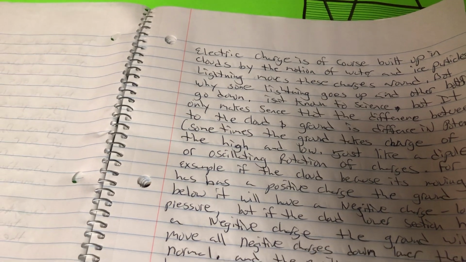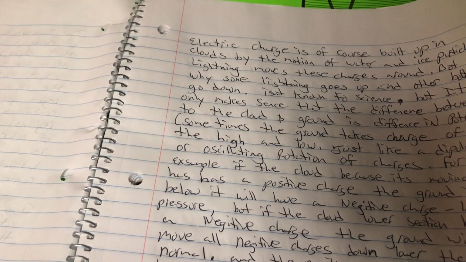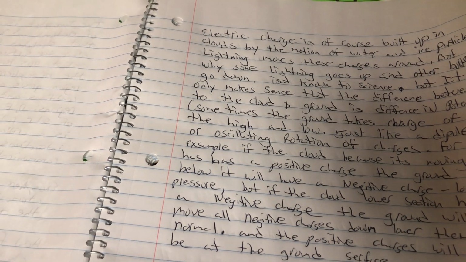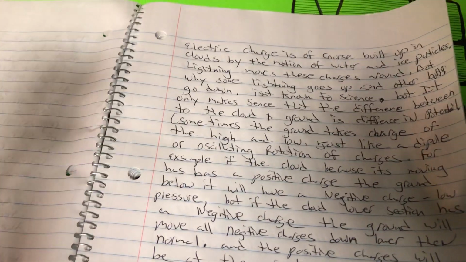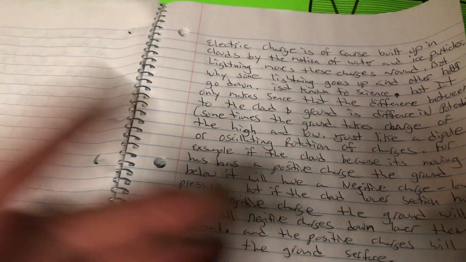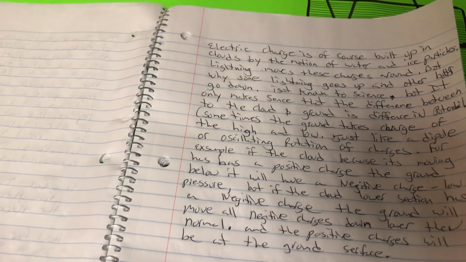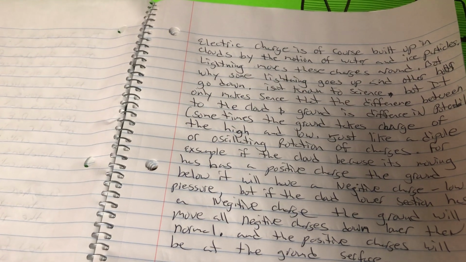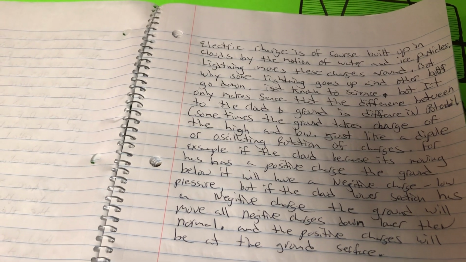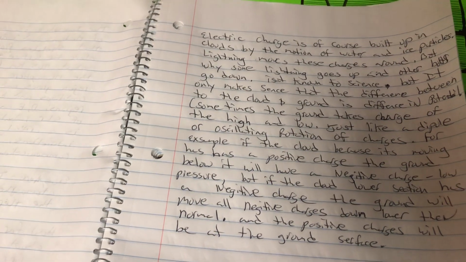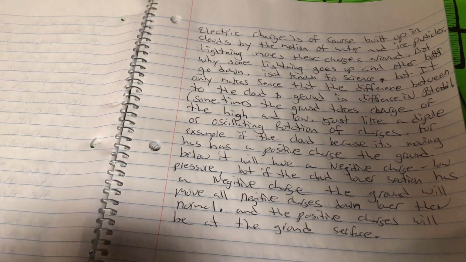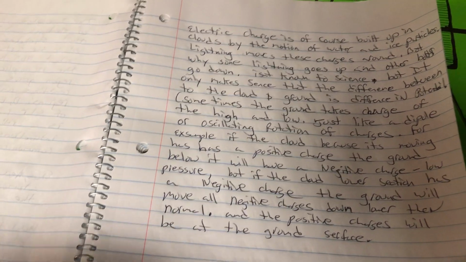For example, if the cloud, because it's moving, has a positive charge at the bottom, the ground below will have a negative charge, which is its normal charge, low pressure. But if the cloud on the lower section has a negative charge, the ground will move the negative charges down lower, like taking two magnets and forcing them together. They don't want to do it. They don't want to move.